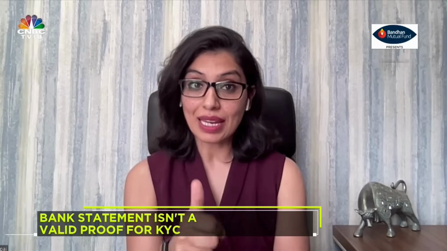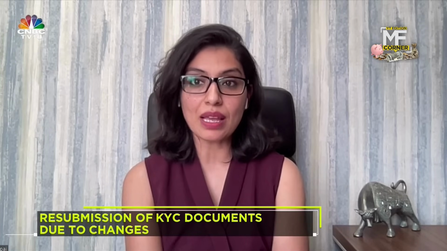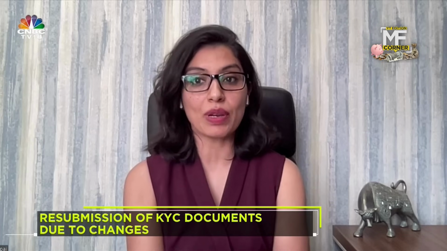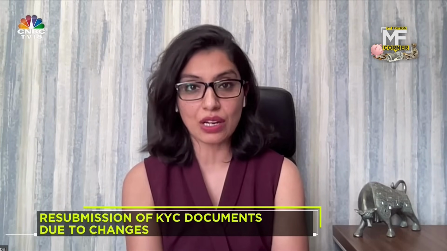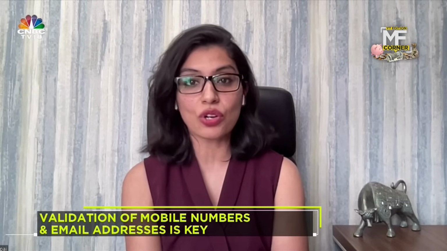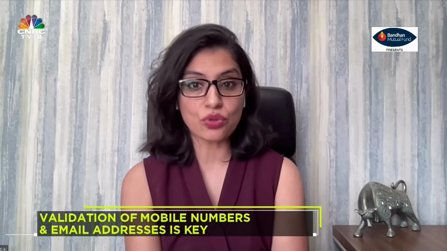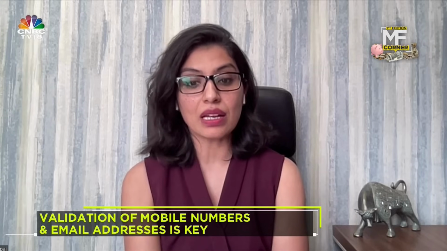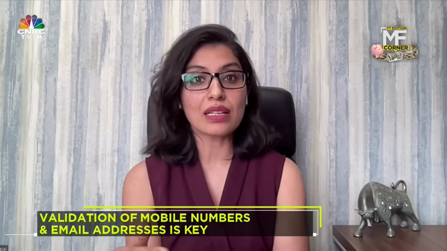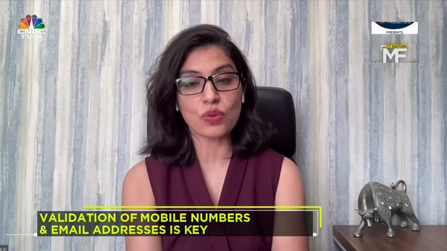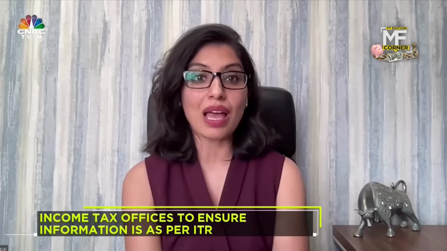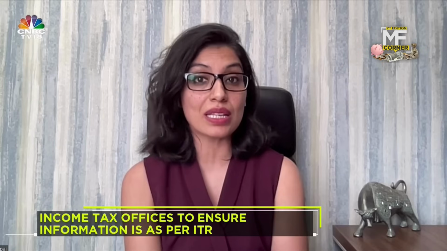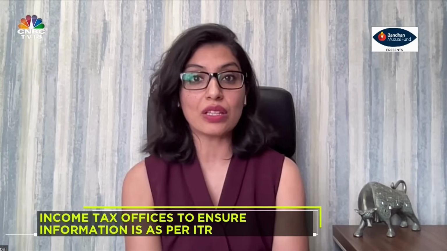That's one part. Second part, for those where an officially valid document, which is still relevant, was submitted, but your mobile numbers or your emails are probably not linked, or there is some issue there. There are various processes, an online option as well as an update form, where this needs to be validated, whether your mobiles and emails are correct. So two parts to the KYC issue, and also a third part which will be in place soon, where the income tax office has asked, in consultation with SEBI and the KYC agencies, to ensure that the names of investors are exactly the same as per their income tax filing, as well as the date of birth. So these are broadly the changes which are taking place.